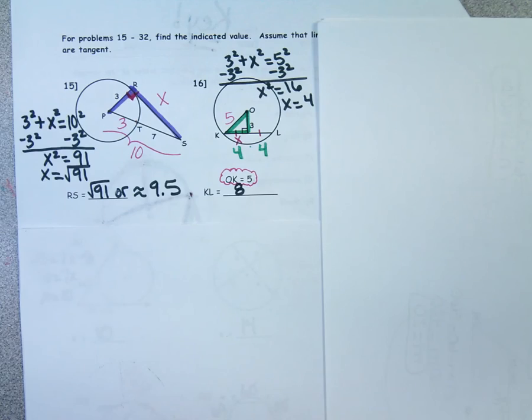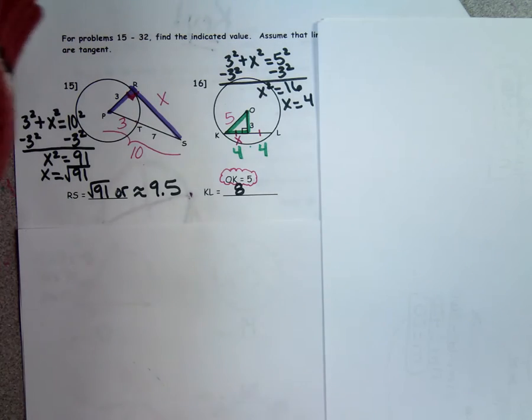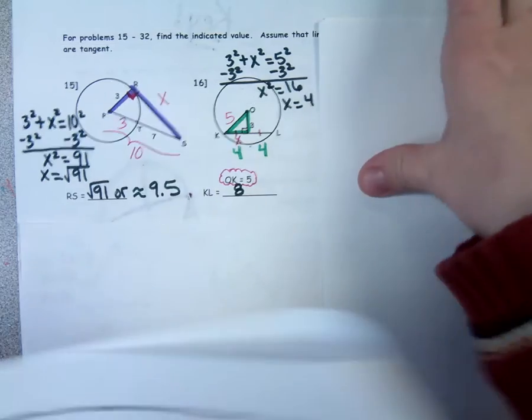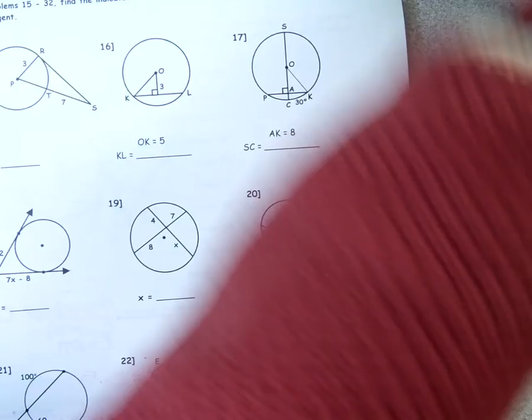Okay, now 17, this one's a little more difficult, so I think I'm going to work this one out for you from start to finish. And if you already have it done, then you can just fast forward me if you want.